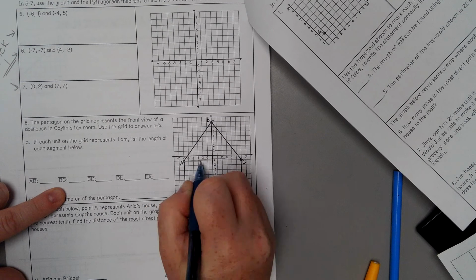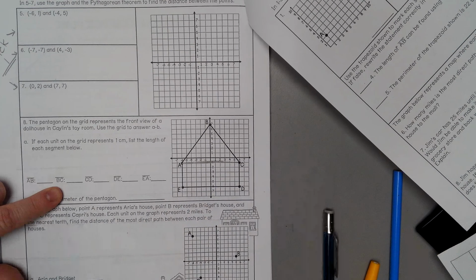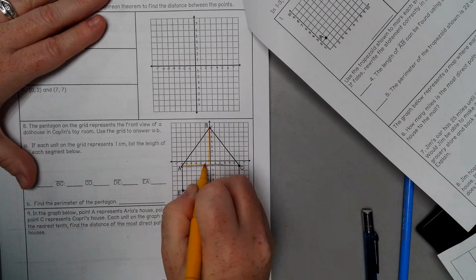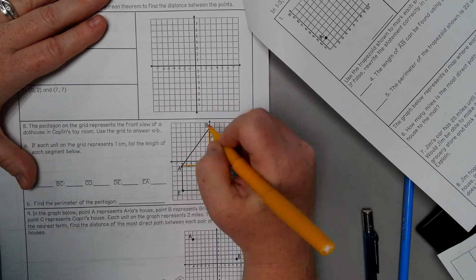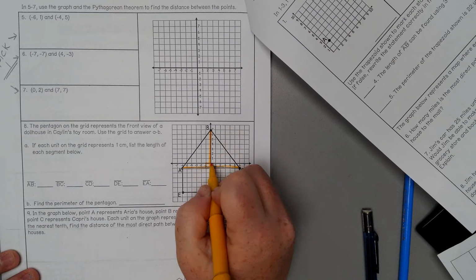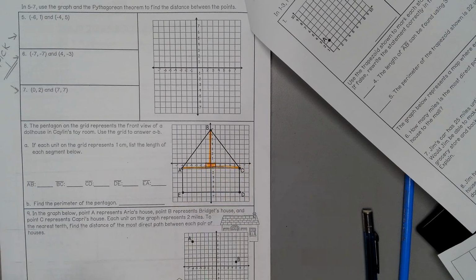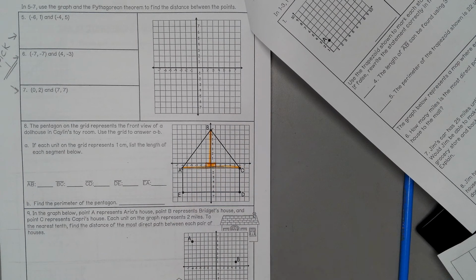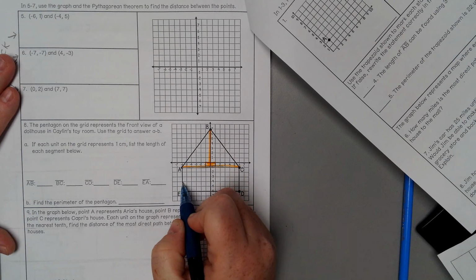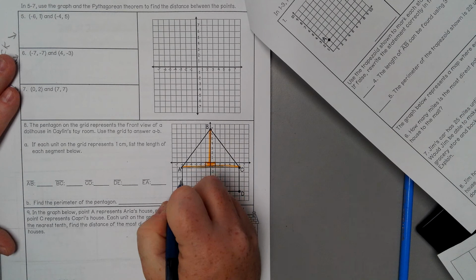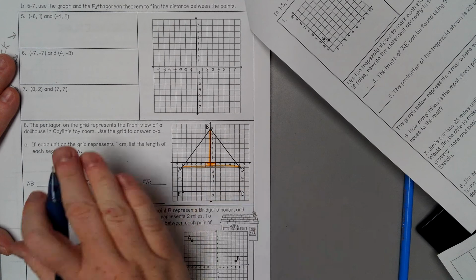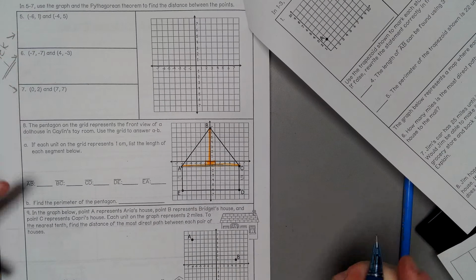In order to find it, I should have done this in another color. We just made a right triangle, 2 of them. So you will be able to find what these lengths are. These ones you just count out: 1, 2, 3, 4, 5. If this one is 5, this one is 5 because they are the same. They are mirrored, flipped over. So do this one.